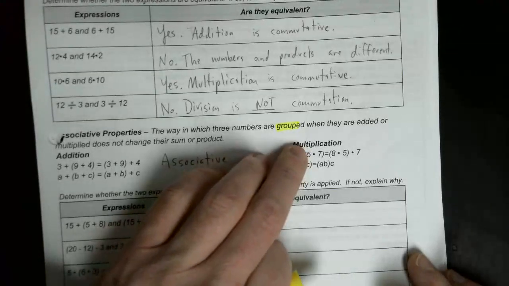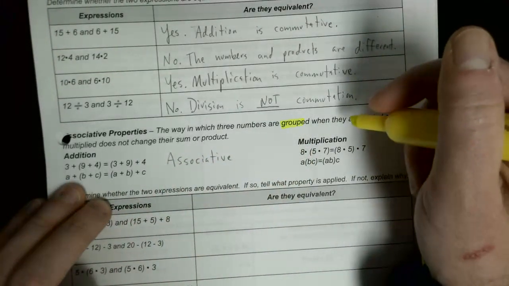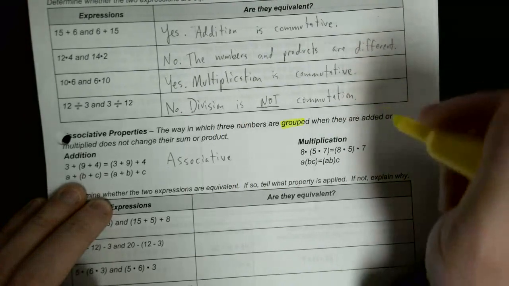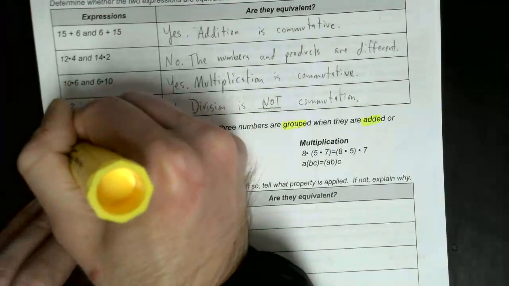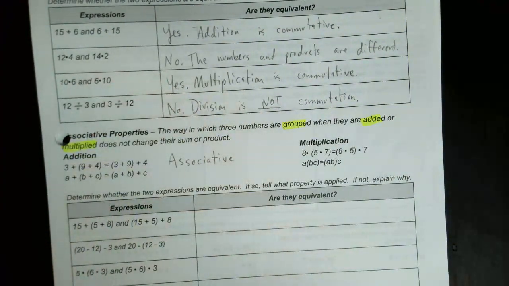The key word up here, by the way, is order. This is the group: the way in which three numbers are grouped when they are added or multiplied. Oh, look at that. Same as the previous one. Does not change their sum or product.